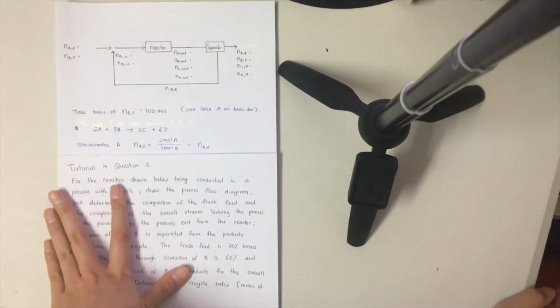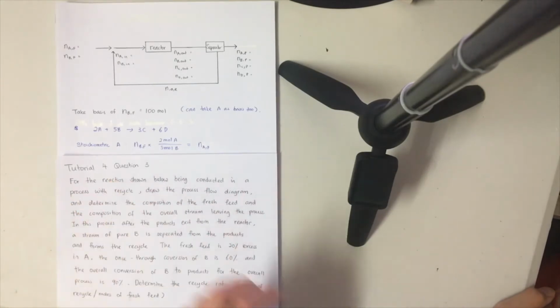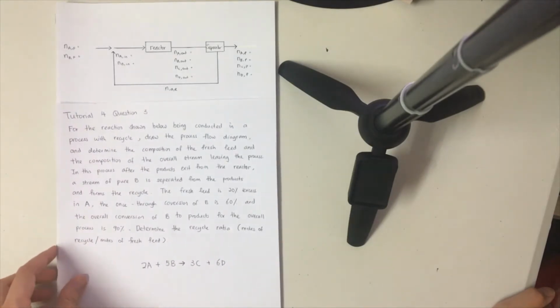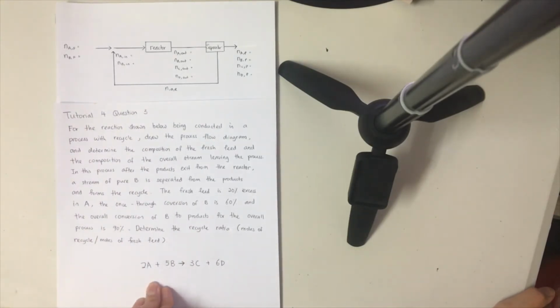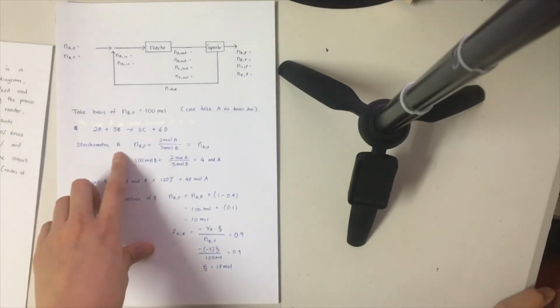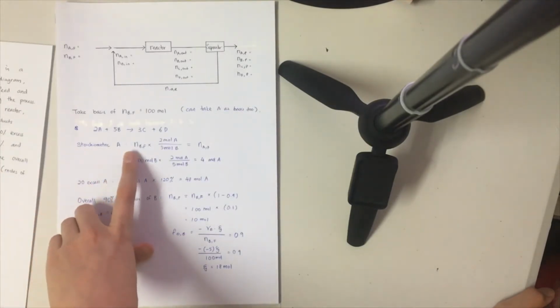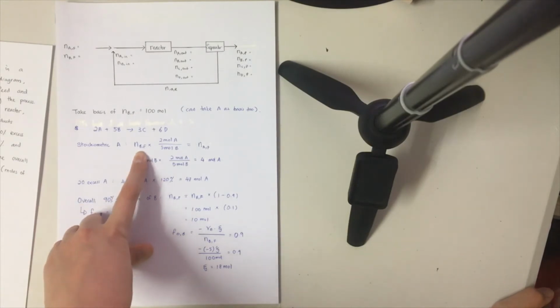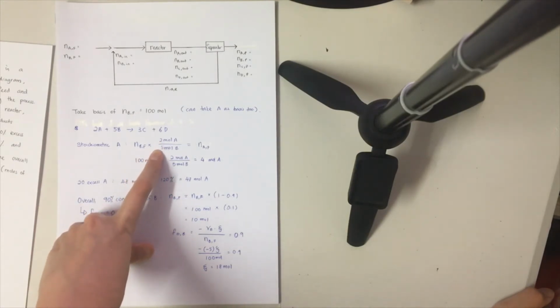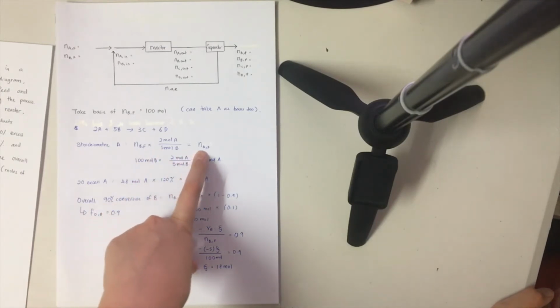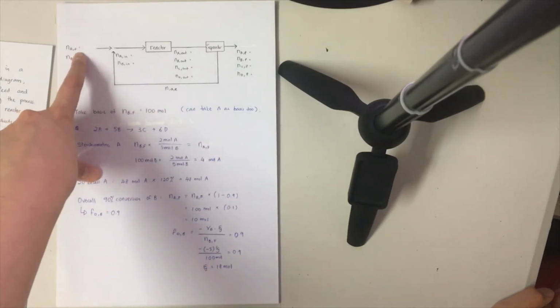So this is the reaction again. Now we should find the stoichiometric A. Let's say that A is fully reacted with B. What is the required A? We have 2 moles of A requires 5 moles of B to react. Therefore, to find the stoichiometric A, we take the number of moles of B and multiply by its ratio, and we get the number of moles of A in the feed, which is over here.